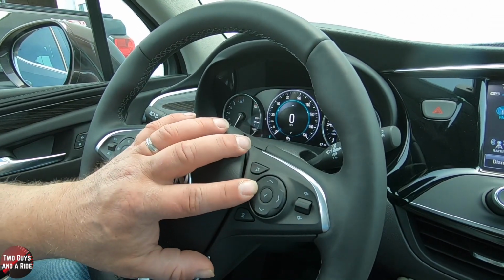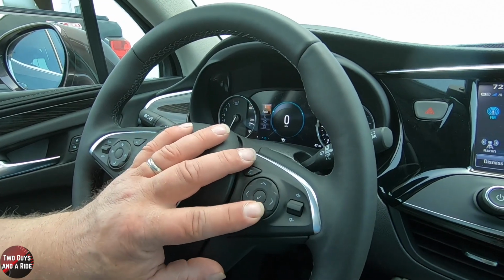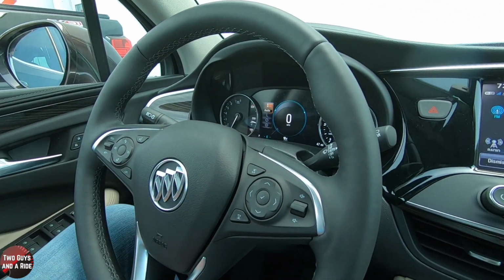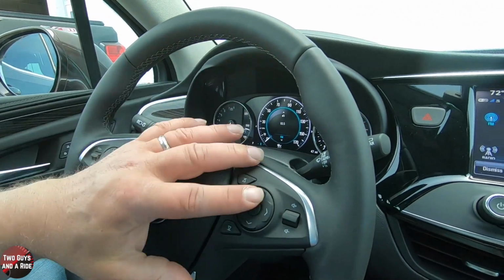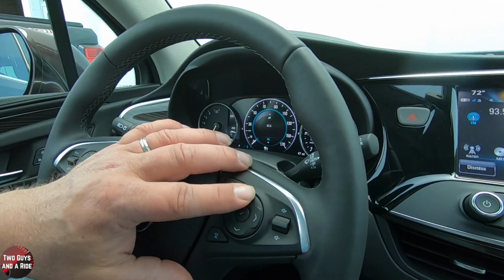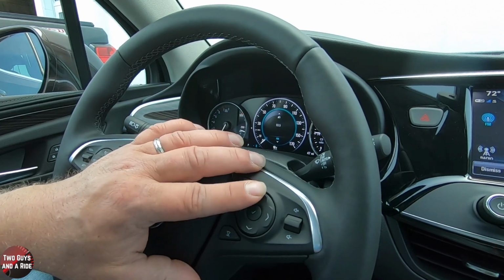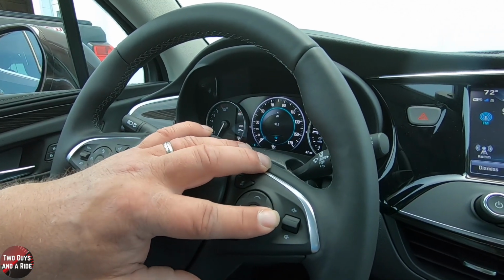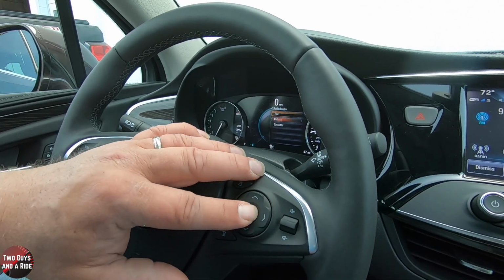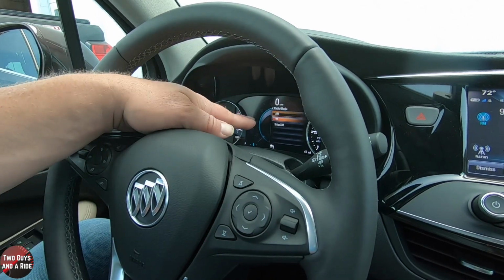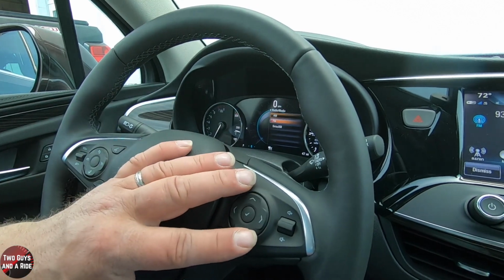All right, let's go back to over here. Let's go down to audio. If I push on audio, now I get AM, and well, I'm on FM radio, and I've got the volume turned off, of course, because I don't want it on. If I scroll left or right, if I go right, I can choose my different media. If my phone was hooked up, that would show up there as well.